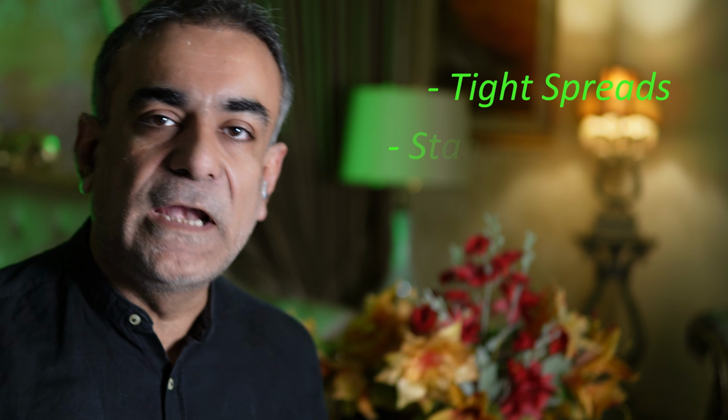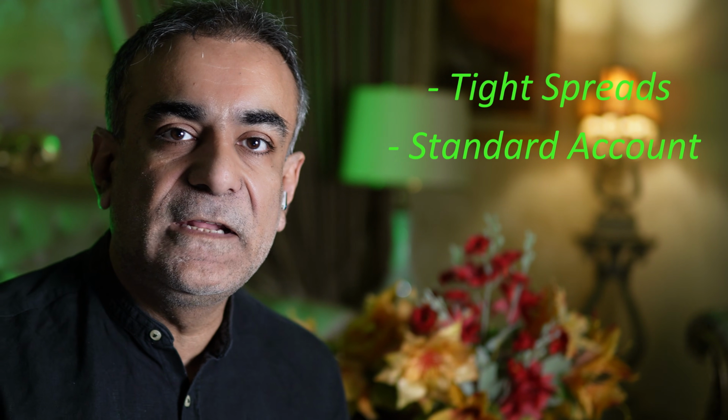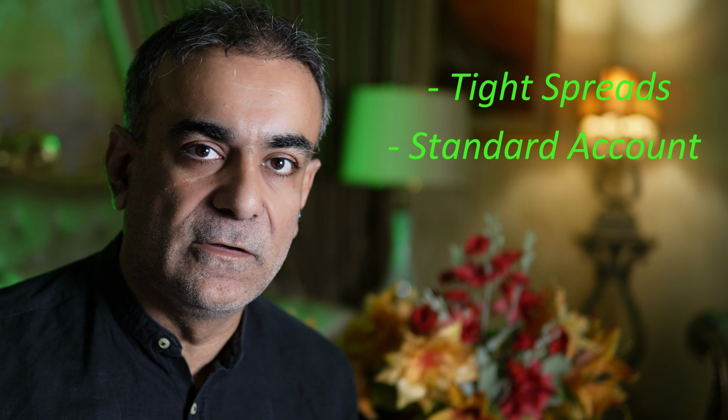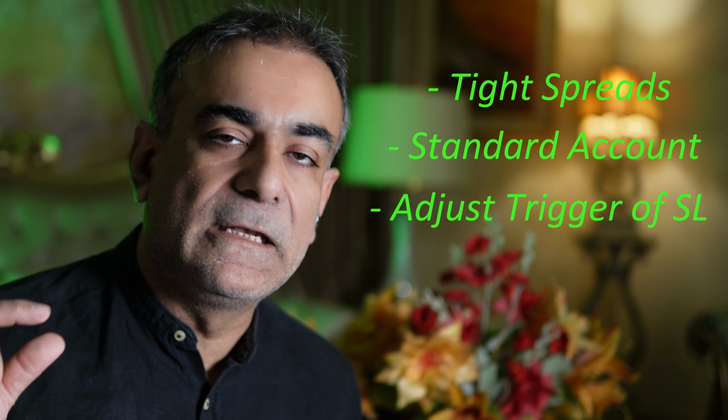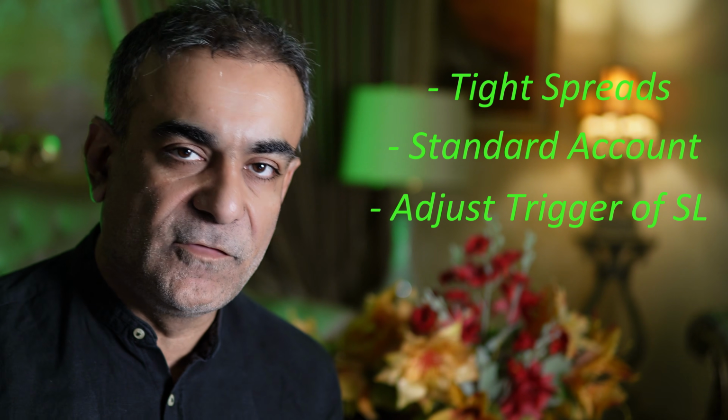Then it's best to use a standard account, because the EA starts trailing the stop loss once you are in profit. If you're using a commission-based account, I haven't written the code in a way that the EA knows about the commission. So it will start trailing the stop loss even though you're still in negative. Now, if you have to use a commission-based account, then at least increase the trigger of the stop loss setting by at least 5 points to compensate for that commission.